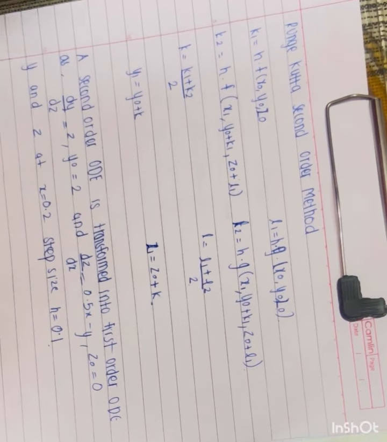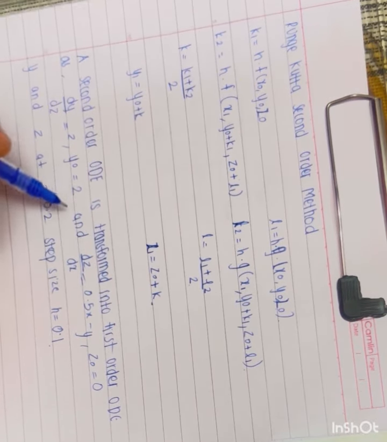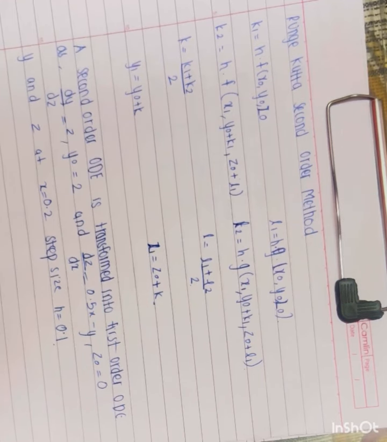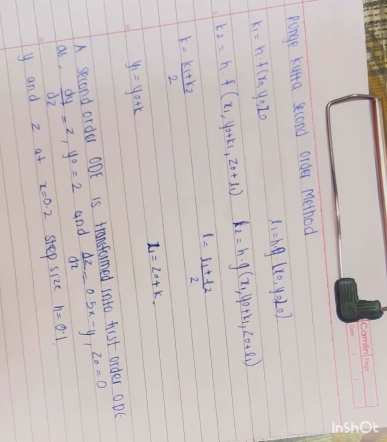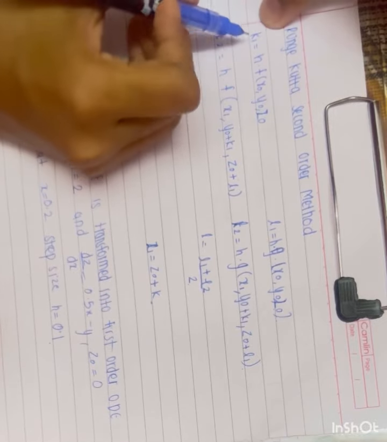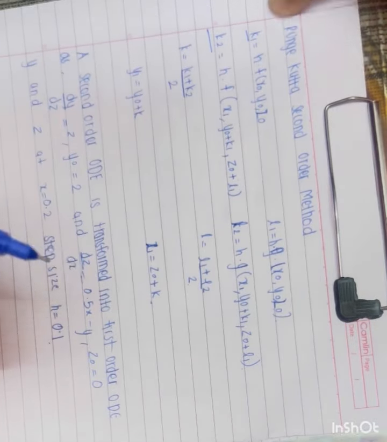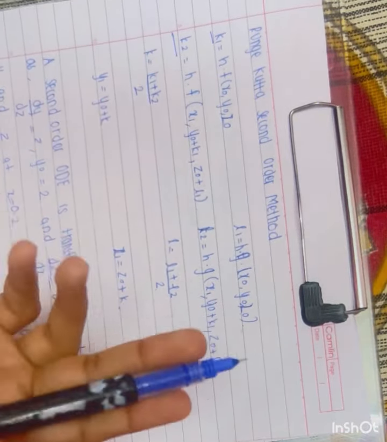Okay, so now we will see Runge-Kutta second order method for simultaneous differential equations. So how does it work? It is basically used to solve simultaneous equations. So this is k1, k2. In Runge-Kutta fourth order method, we had k1, k2, k3, k4.